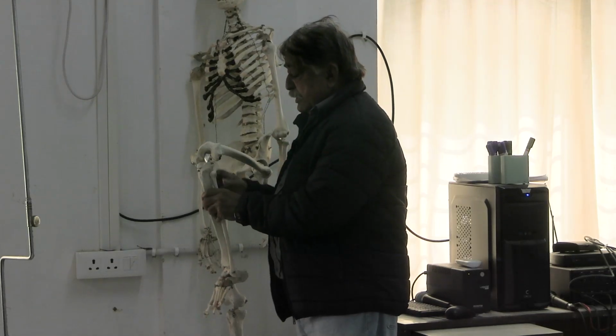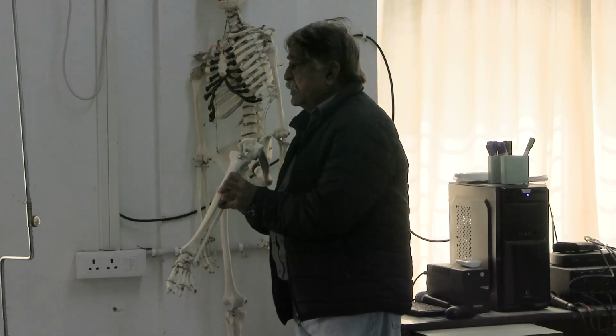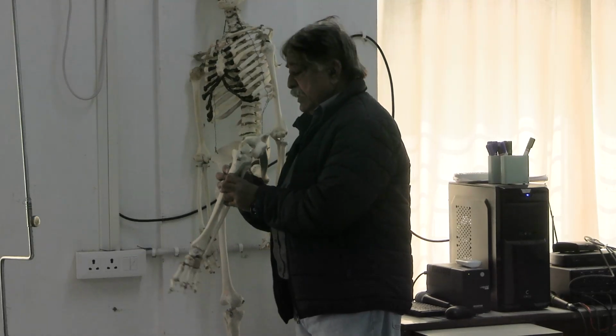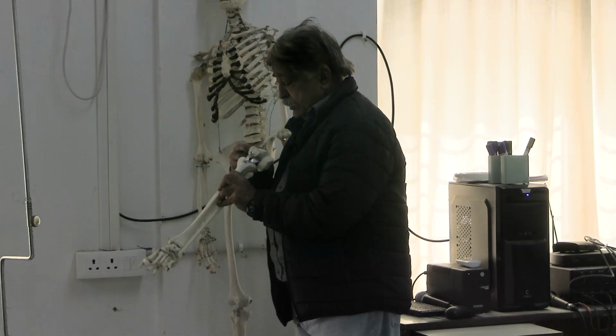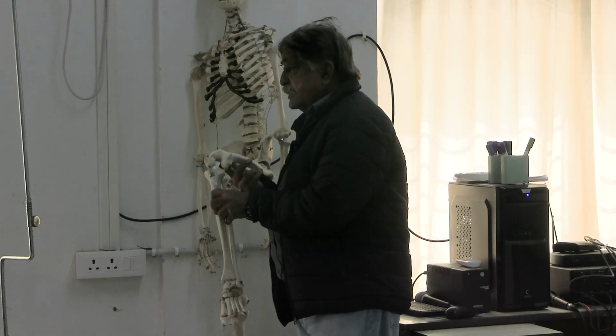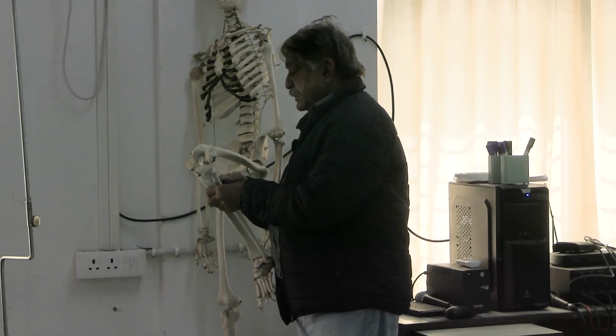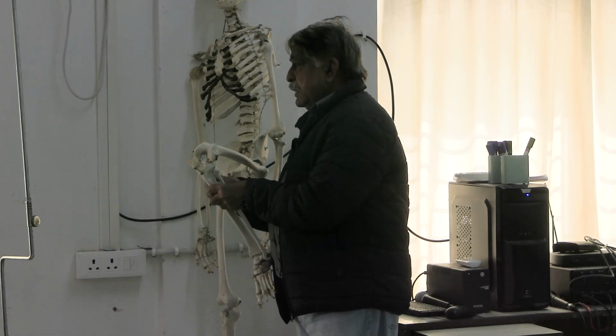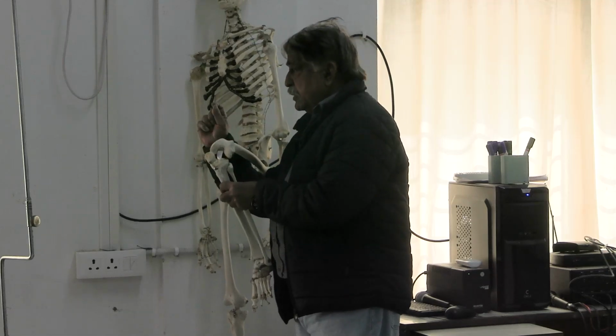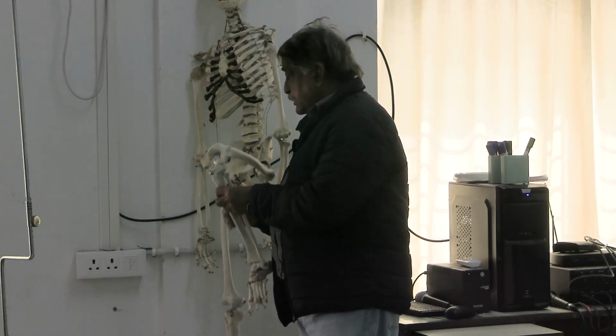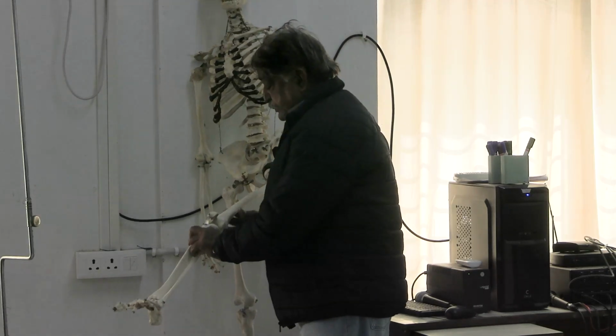Okay. Now you can see the soleal line over here. This is the popliteus muscle. In this groove it comes like this, gets attached like this. This broad band. But the thing is in the femur, the tendon comes.